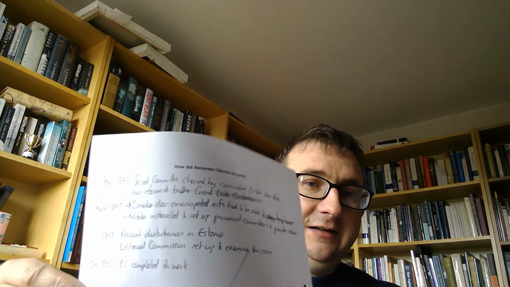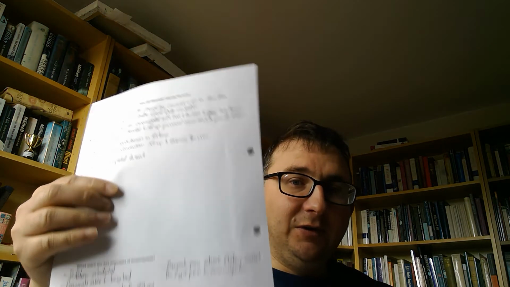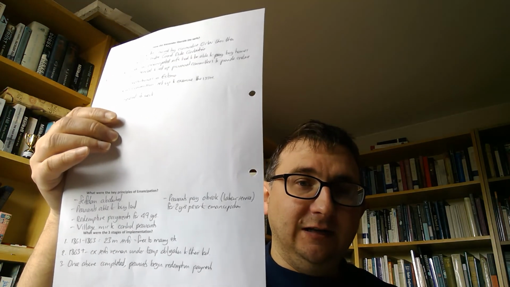I'm not going to read it through because you can read it through yourself. And there's a page in your booklet with the title, How Did Alexander Liberate the Serfs? And what you need to do is basically look at the PowerPoint and fill it in. So it starts off about how he has some grand committee chaired by Prince Orlov, or Duke, whatever his name was. He then has what were the key principles, and then what were the 3 stages of implementation.